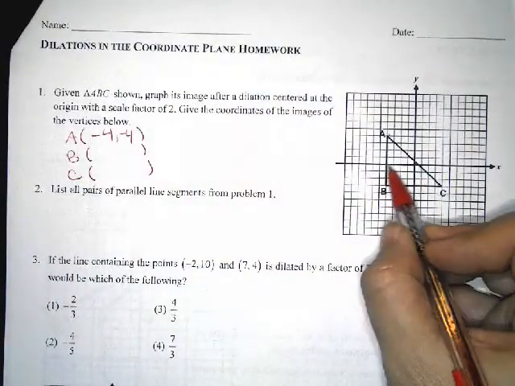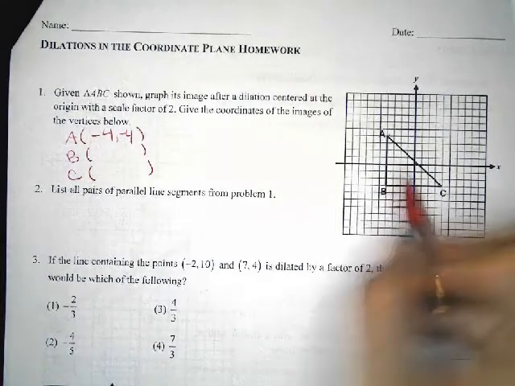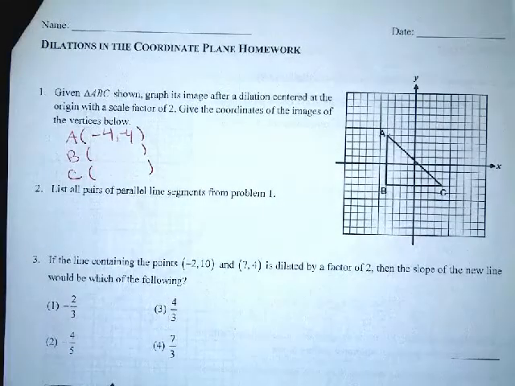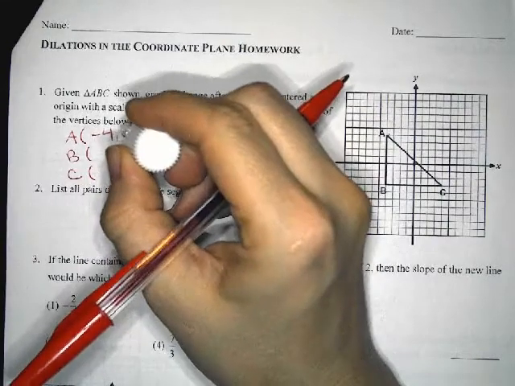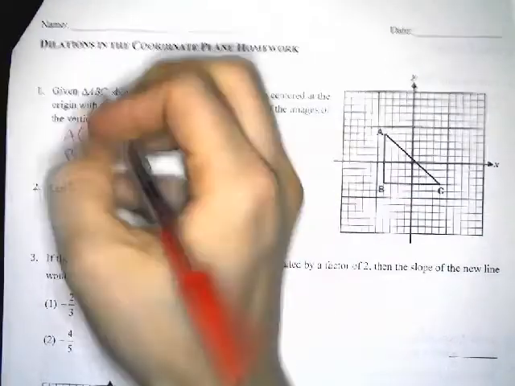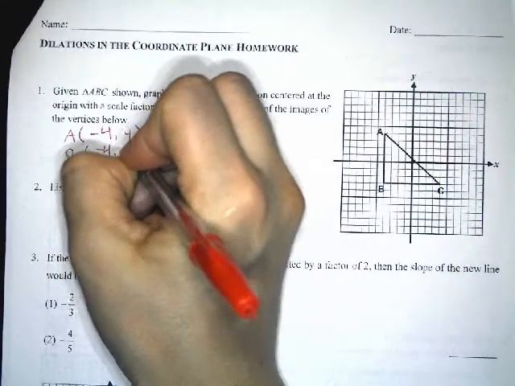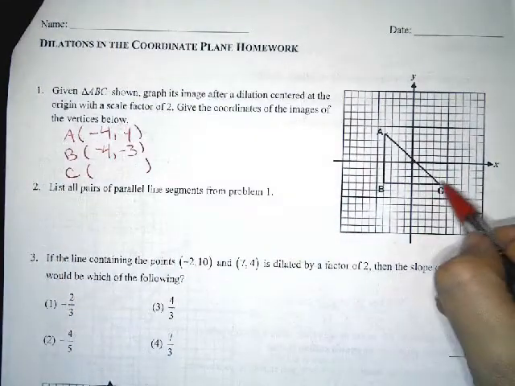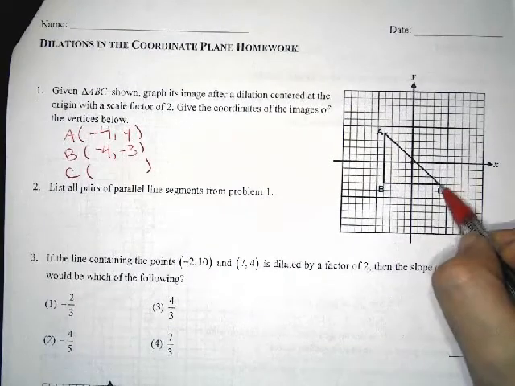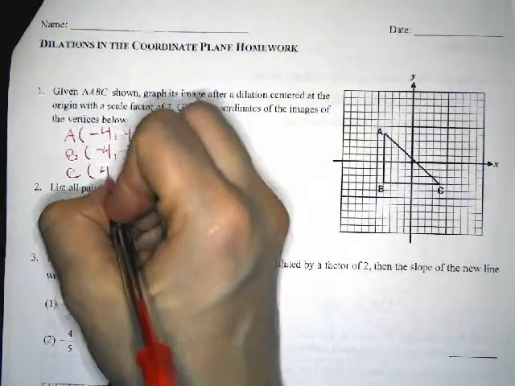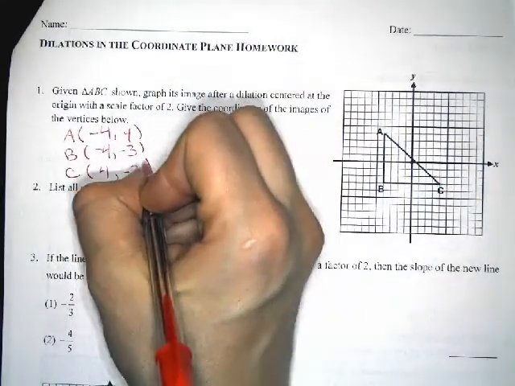B has the coordinates of -4, -3. And I do apologize, that's not -4, -4, that's -4, +4. B is -4, -3. And C is 4, -3.